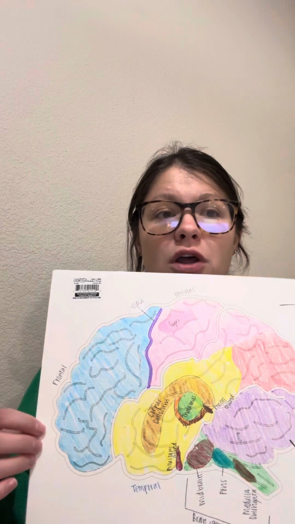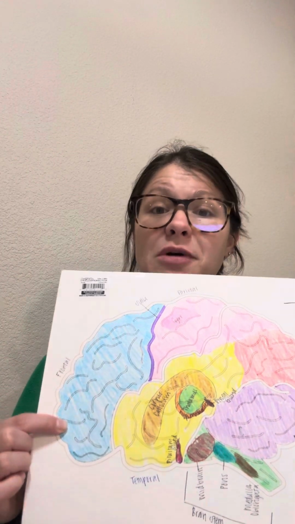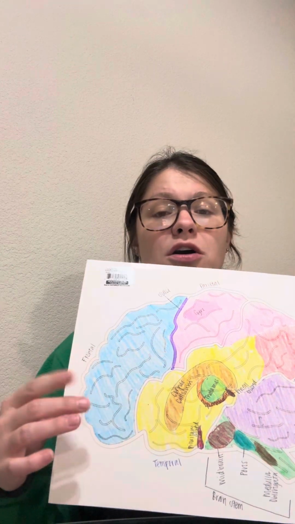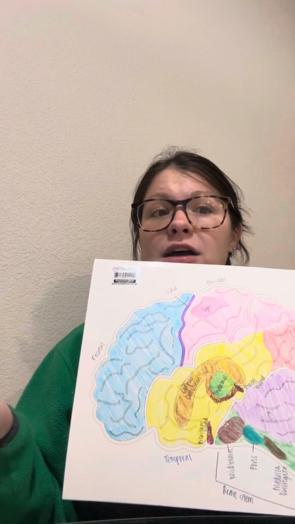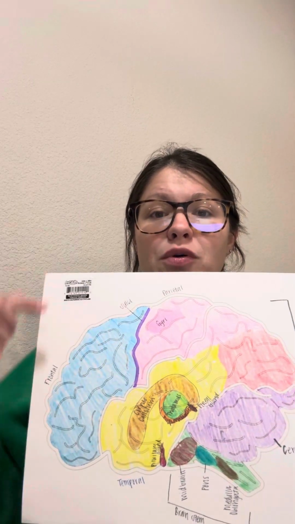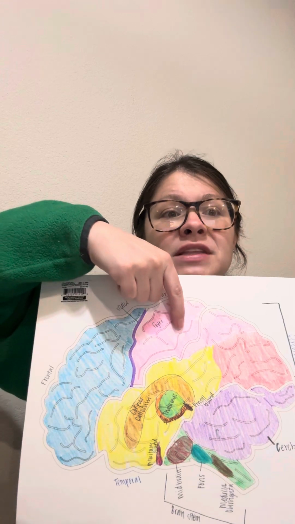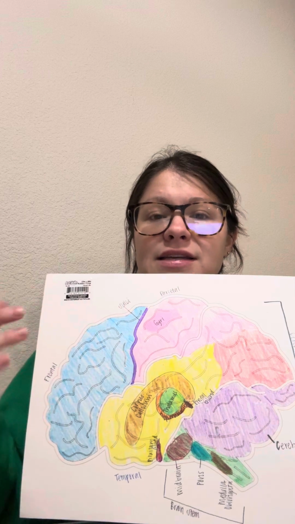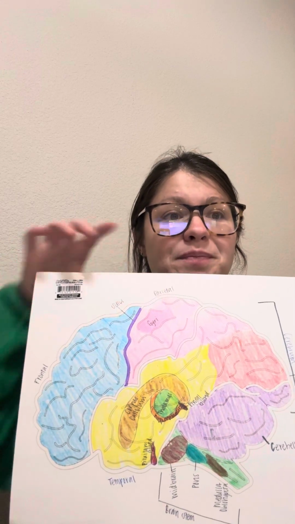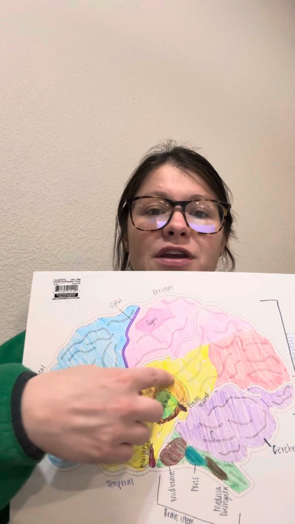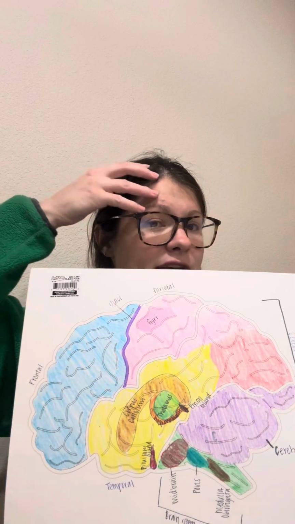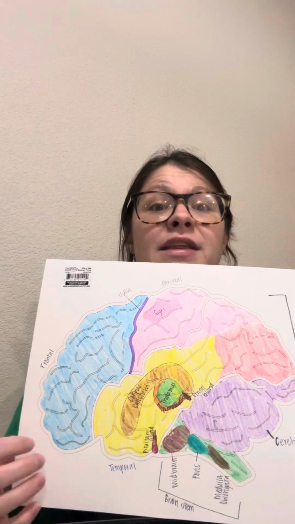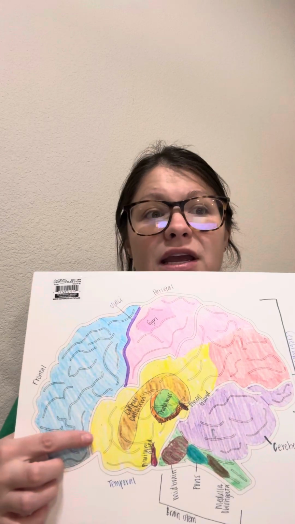So then we have the frontal lobe here in the blue, obviously the front of the brain. It's responsible for your voluntary movements like talk, run, move, sing, also decision making, problem solving, personality, and speech. Then we have the parietal here in pink. This is responsible for your sensory processing, so your touch, pressure, pain, things like that. That's on top. Then in the yellow here is the temporal. This is on the side of your head by your temple. This is responsible for hearing, memory, and language.